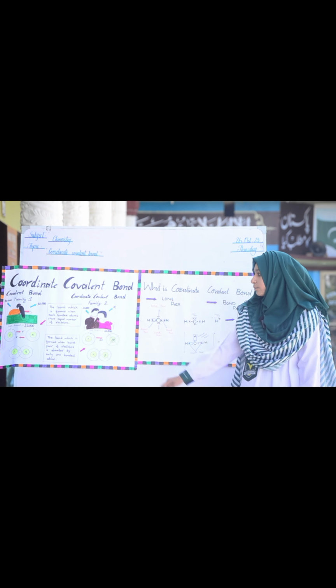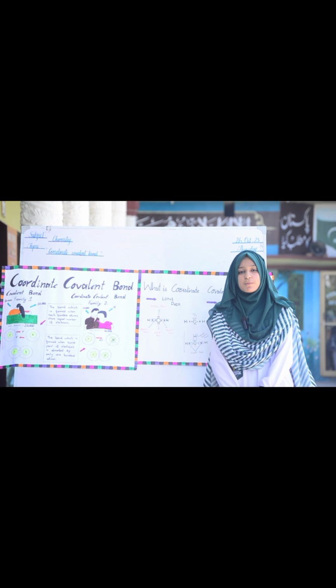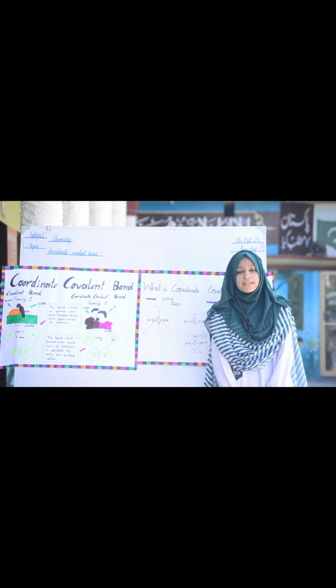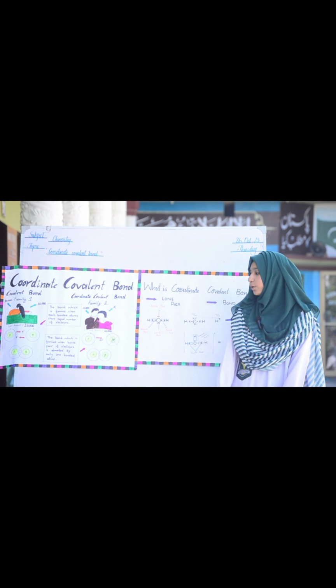Consider family number 1, Mr. Noor and his queen. The salary of Mr. Noor is 10,000 and his queen is also 10,000. Both share their salary and the net amount of the family becomes 20,000.